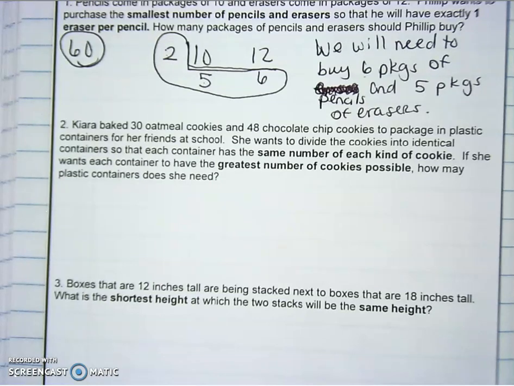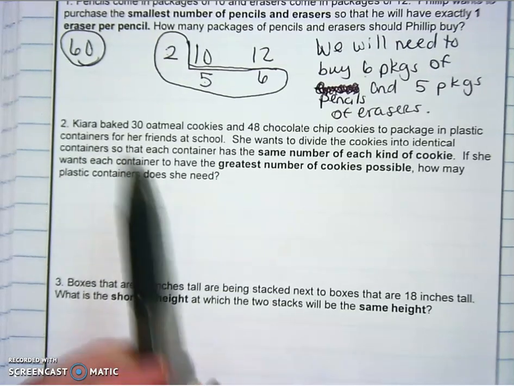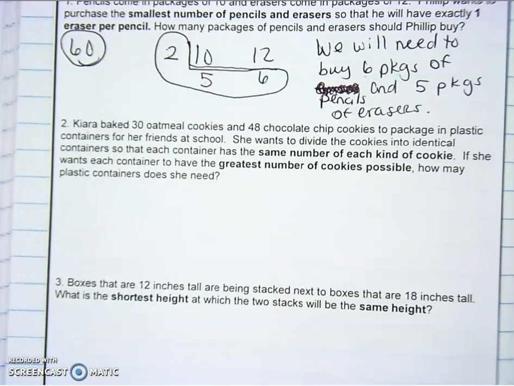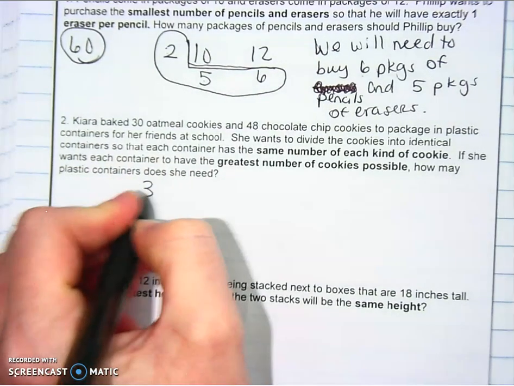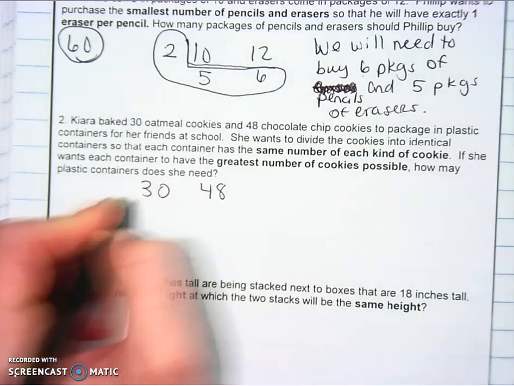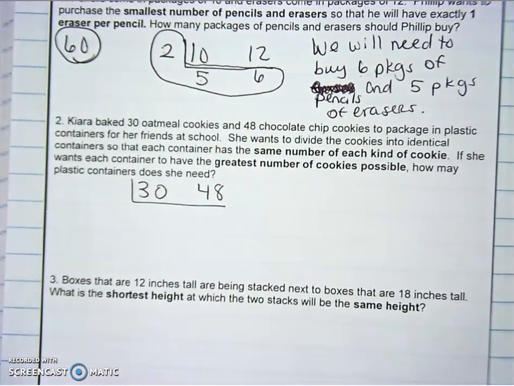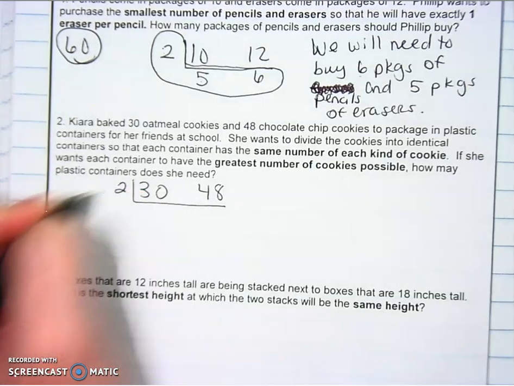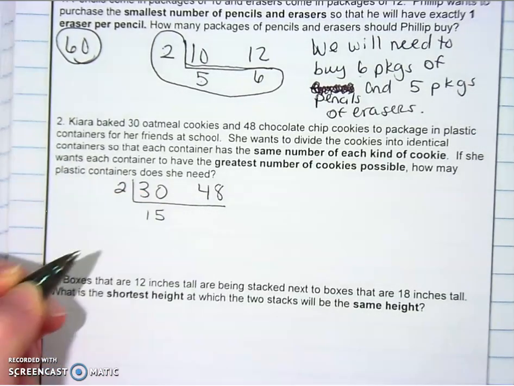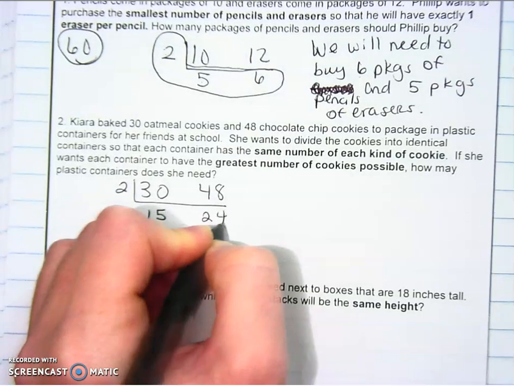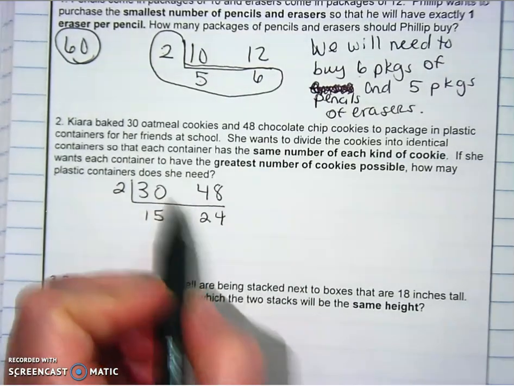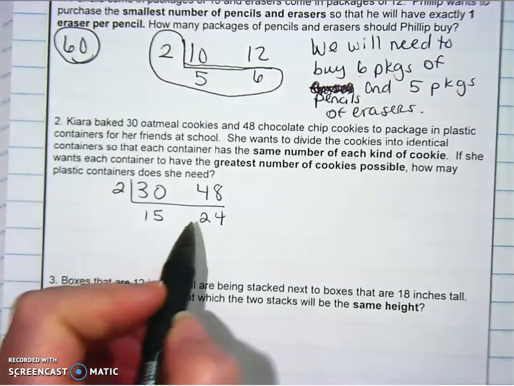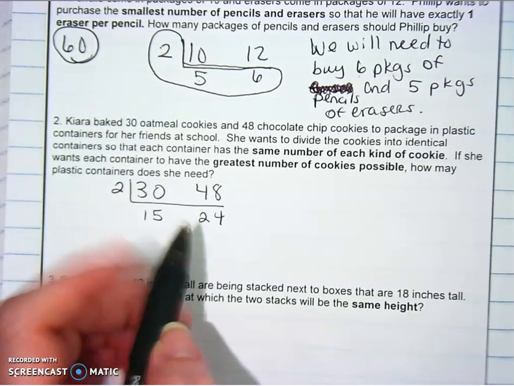So for this one, they have big amounts of cookies and they need to break them down equally. So we're looking for the greatest common factor so that we know how many cookies will go in each container. So we're going to take 30 and 48, and we're going to find a common factor. They're both even, so we're going to start with 2. 2 times 15 gets me to 30, and 2 times 24 gets me to 48. 15 and 24 do not share a common factor of 2, but they do share a common factor of 3.